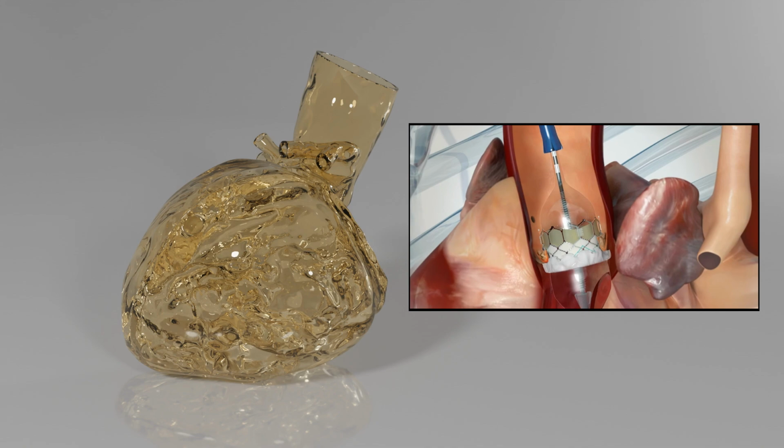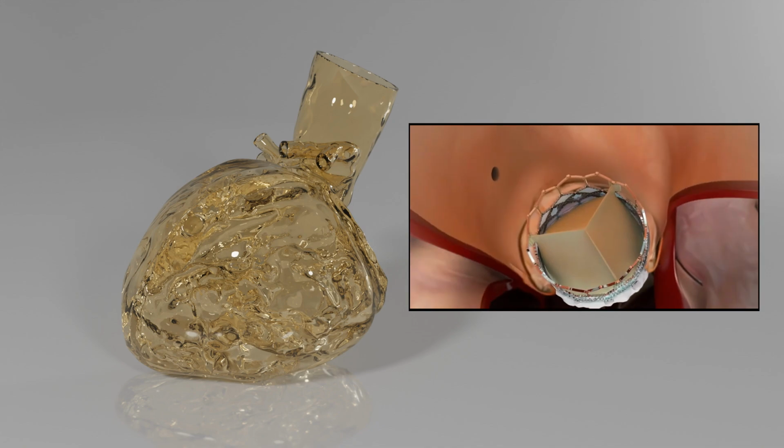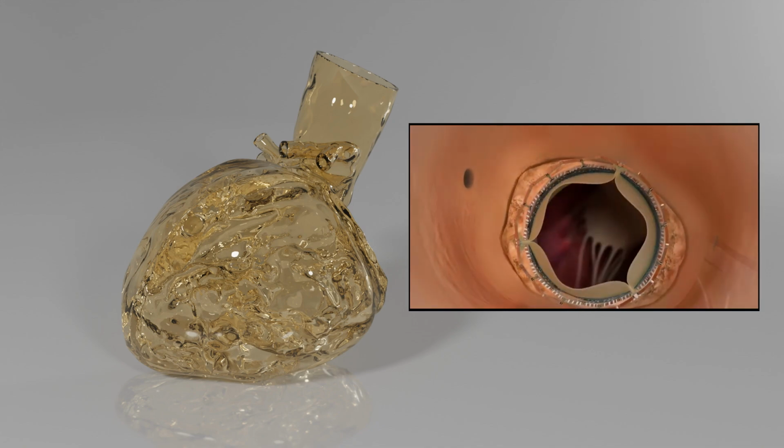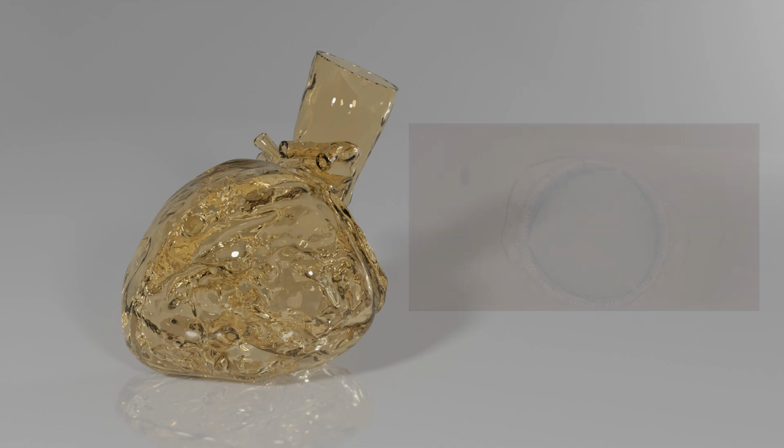The TAVR procedure is challenging because the aortic valve cannot be viewed directly, as it would be with an open surgical procedure. The surgical team only uses X-ray and ultrasound to position the new artificial aortic valve. Therefore, it is very important to have a good understanding of the patient's anatomical situation.